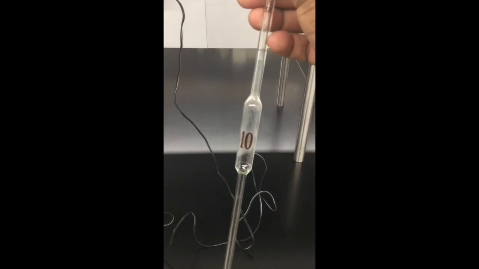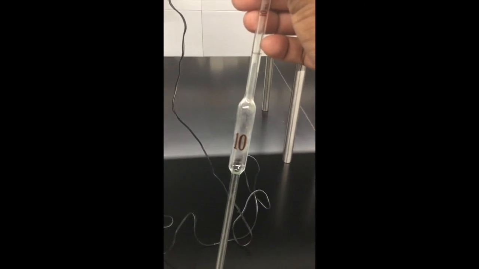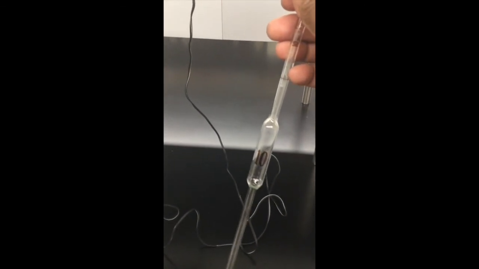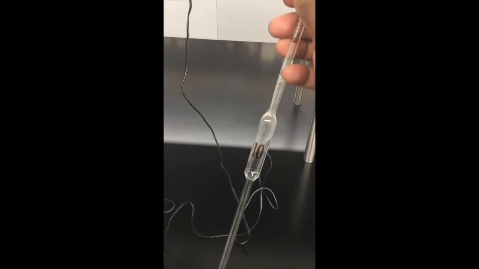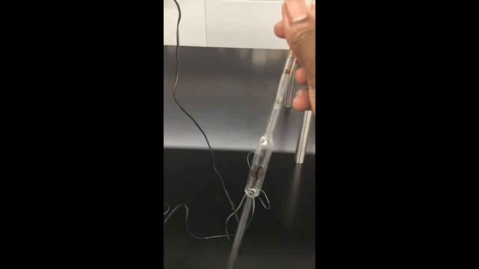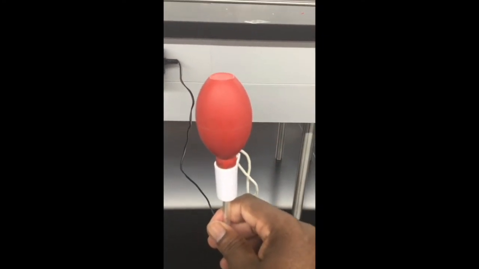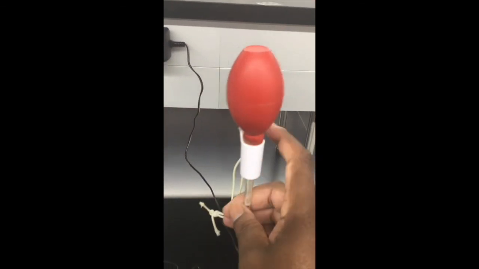Later on, in upper level courses, you may use different pipettes with different capacities. I mean, there are 10, 15, there is even 5, even lower than that. But understand how this one works. You can fill using the pipette bulb or the pipette filler.